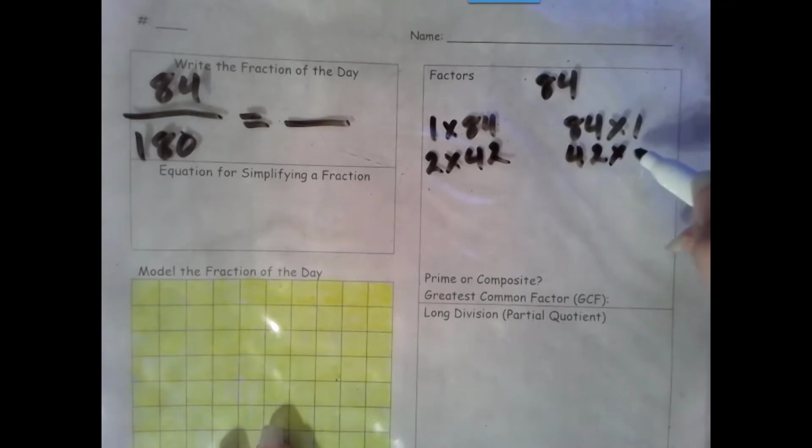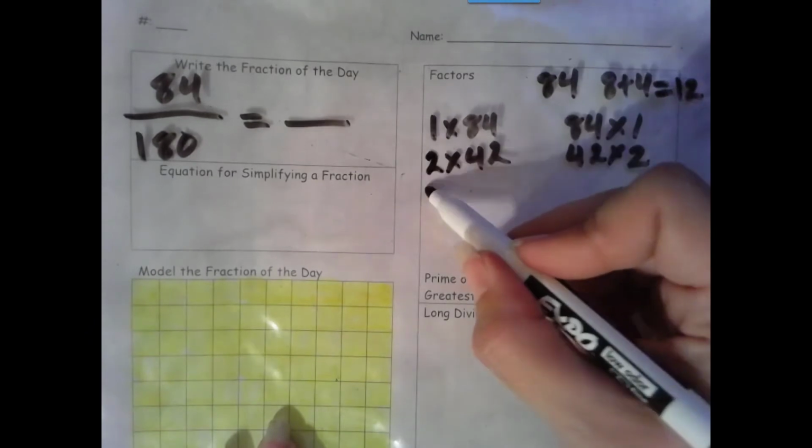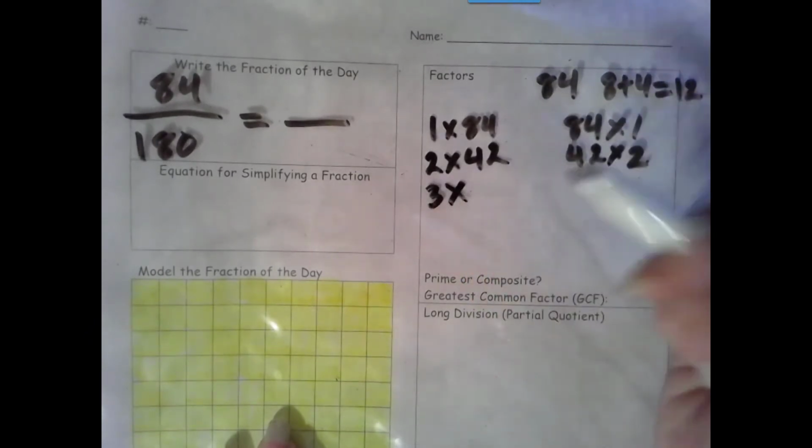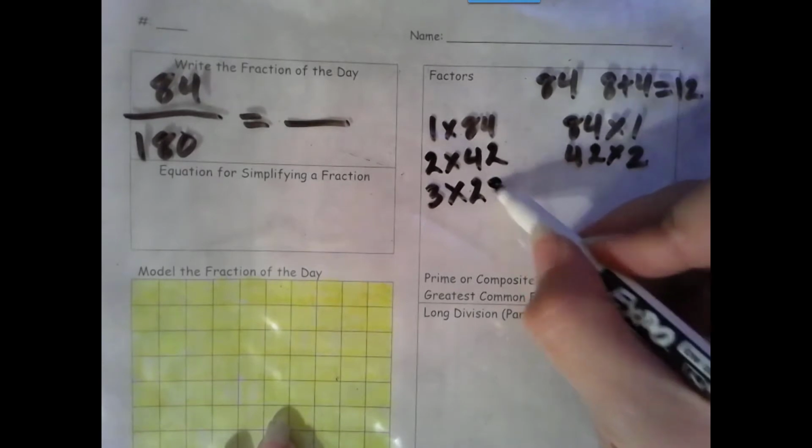Okay, now we're going to look at the rule for 3, which is we add the digits together. 8 plus 4 is 12. 12 is a multiple of 3, so 3 is a factor. I can get 3 20s out of 80. That leaves 24. That'll be 8.